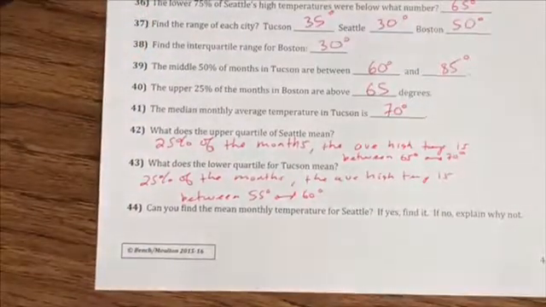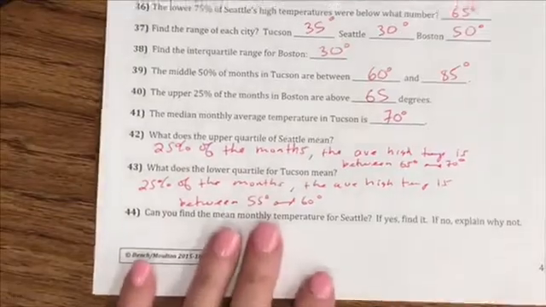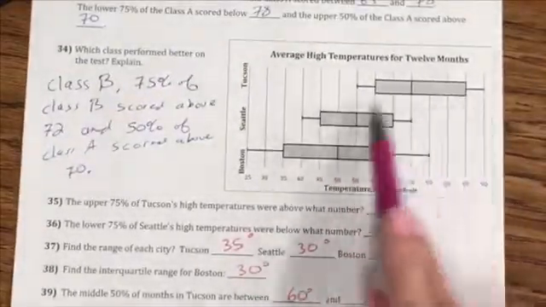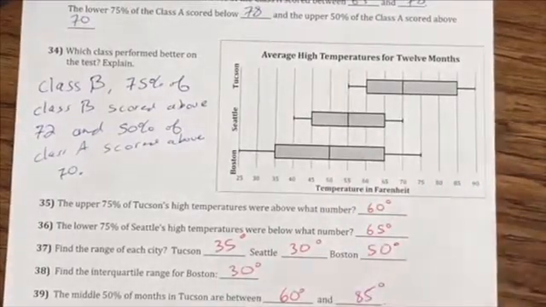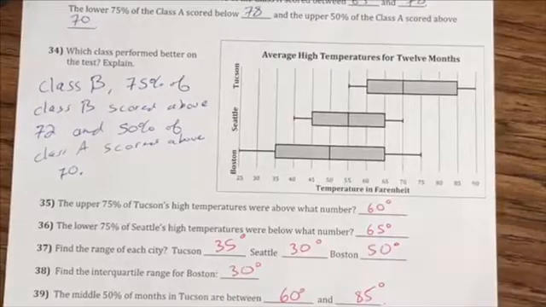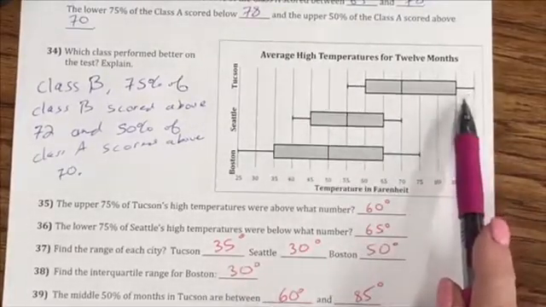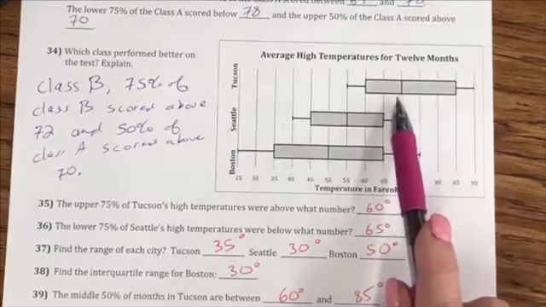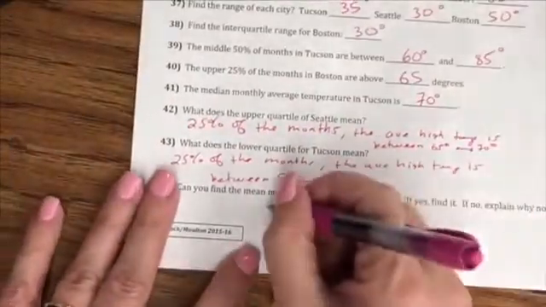Okay, it says, can you find the mean monthly temperature for Seattle? Do we know how many temperatures were calculated in this? Do we know each data point? I don't know each data point, therefore I cannot find the mean. I don't have all the data. All I know is those 5 data points: the min, the max, Q1, Q3, and the median. I can't find the mean from that, so no. We cannot find the mean, we don't have all the data points.